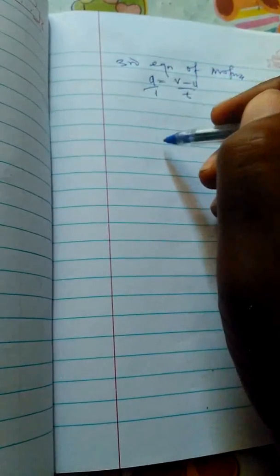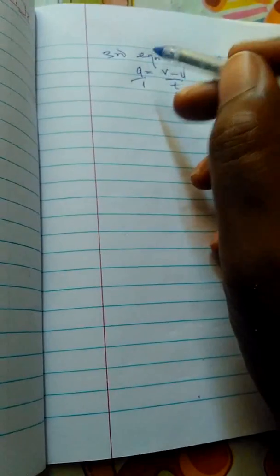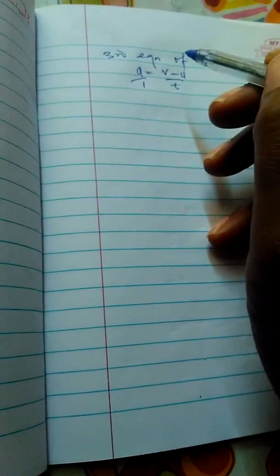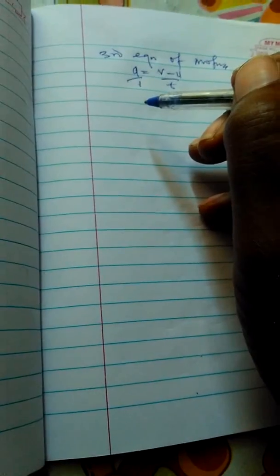v minus u all over t. So knowing that acceleration is equal to v minus u all over t, let's make t the subject of the formula. If I say a is divided by 1, we all know that. You should know that a is dividing something, and it's always 1. If there's nothing there, we just don't write it.